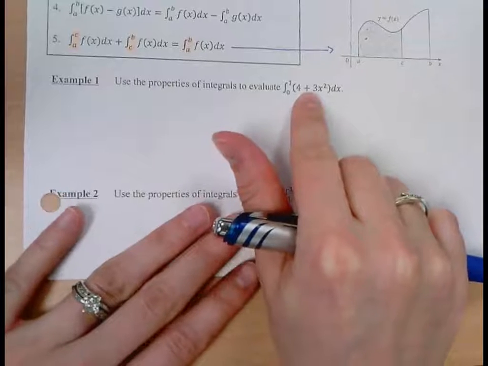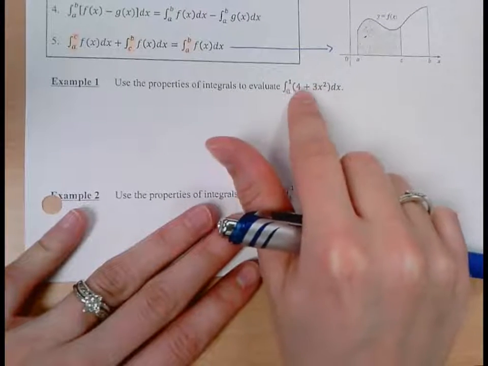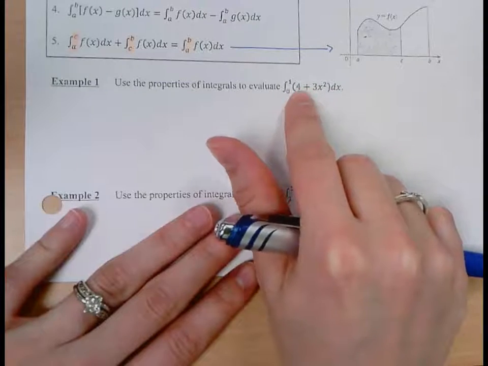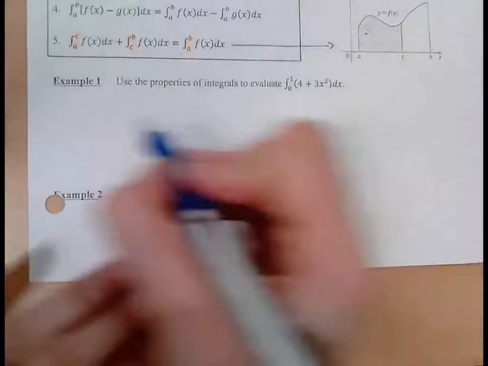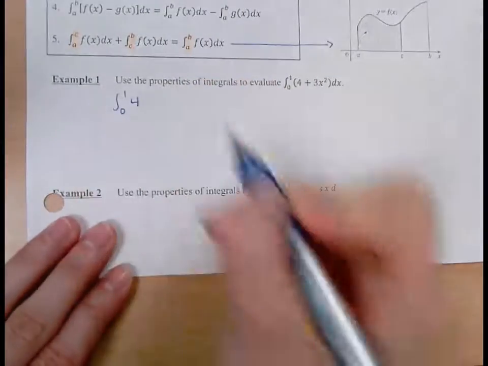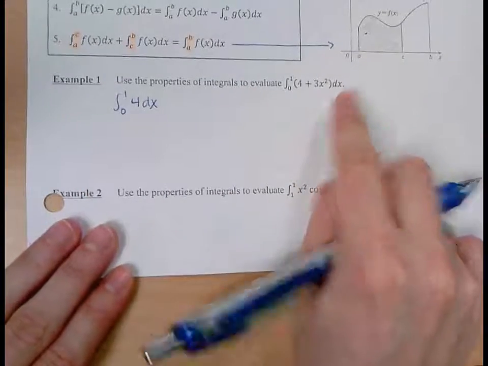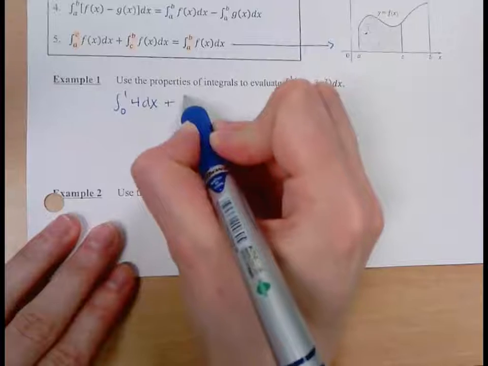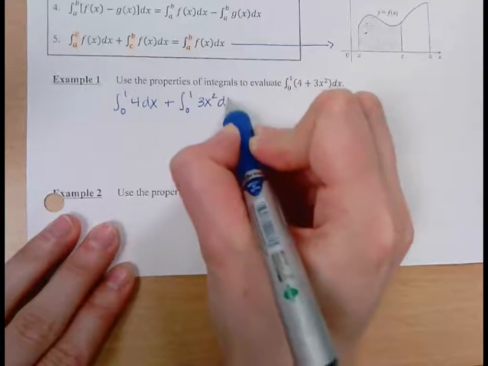First of all, I have a sum of 2 terms, 2 functions I could think of them as, so I can split this into 2 integrals. I can say that this is equal to the integral from 0 to 1 of just 4. Make sure you include, though, the dx after each integral, and then plus the integral from 0 to 1 of 3x squared dx.